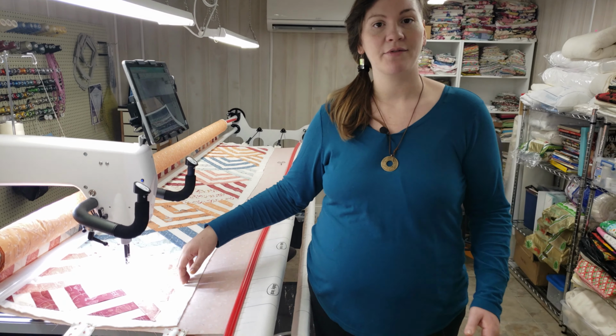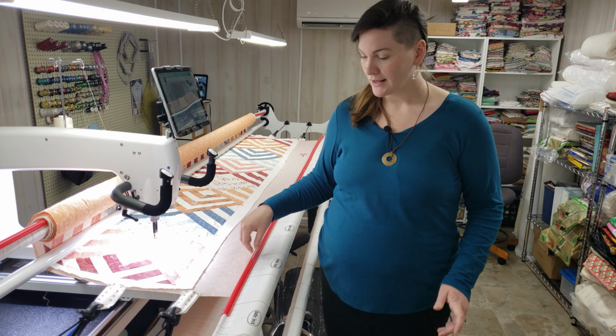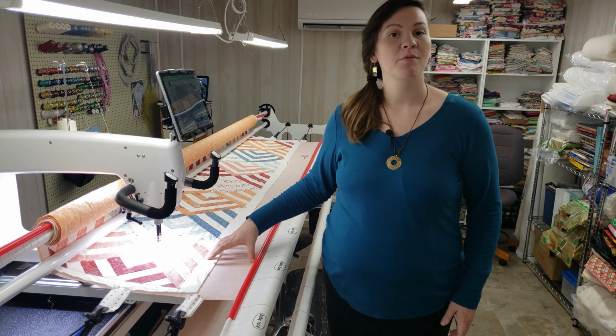So once I have the majority of my quilt quilted and I'm down to the last row or half row, I typically want to crop off whatever is going to be hanging over my quilt. That leaves me with more usable fabric, less thread waste, less time waste.